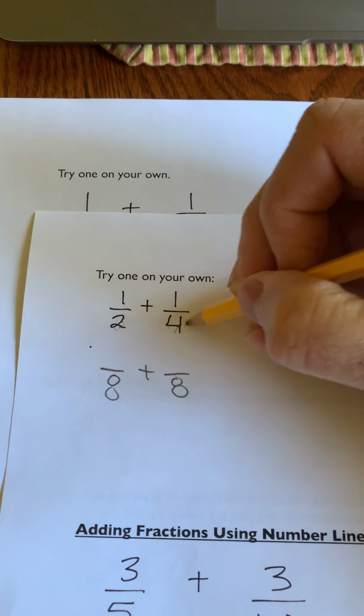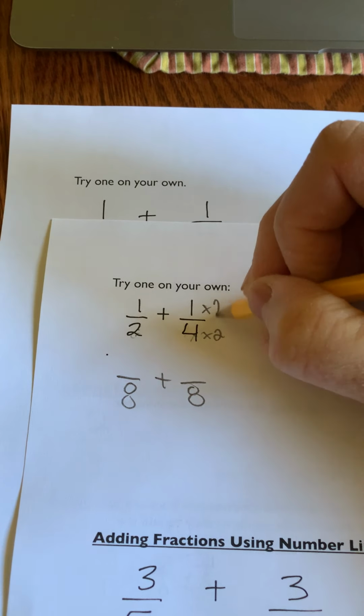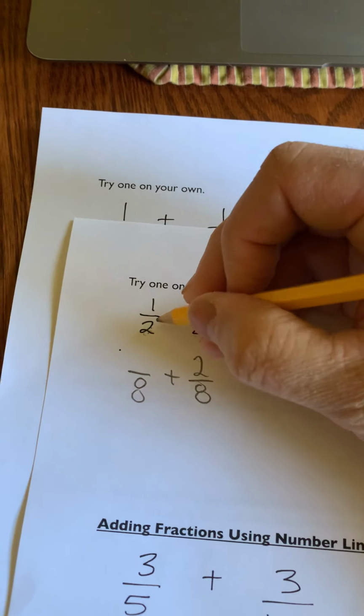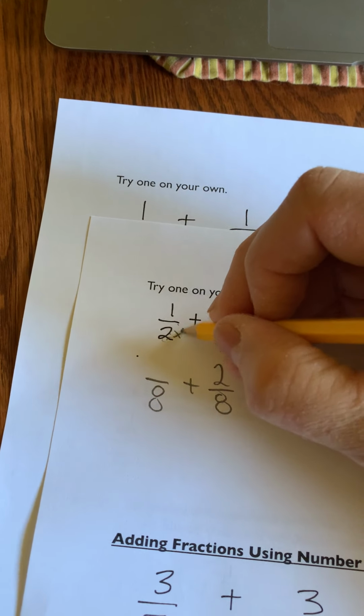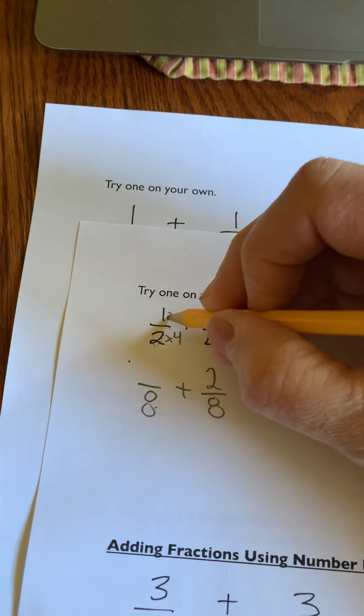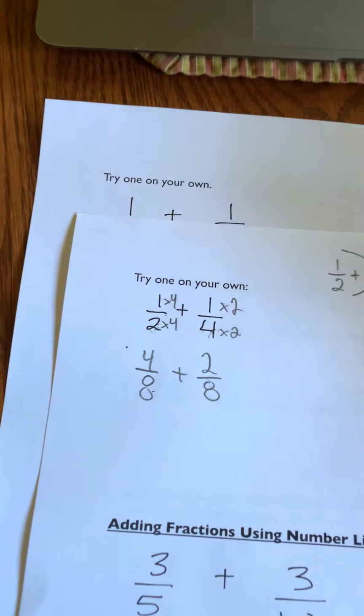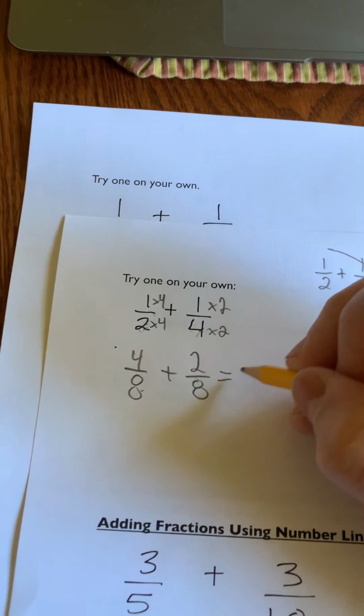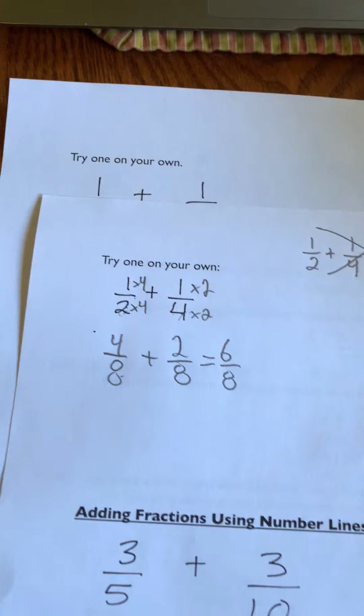So how did I get 4 to 8? I multiplied by 2. I multiplied the top by 2, and I get 2/8. How did I get this to 8? I multiplied 2 times 4 to get 8. So I multiply the top by 4 as well, and I get 4/8. 4/8 plus 2/8 is 6/8.